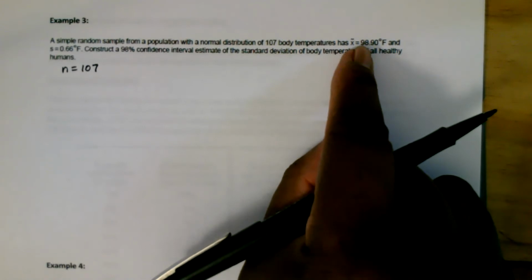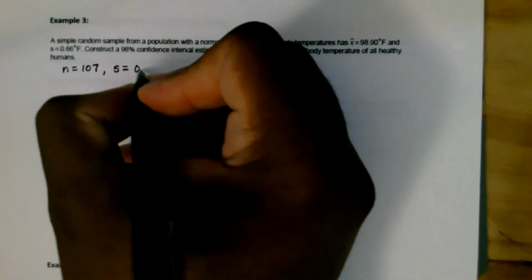Sometimes it's good to have that information, but when we're doing a confidence interval for a population standard deviation, we don't need that information. We only need the standard deviation of 0.66 degrees Fahrenheit.